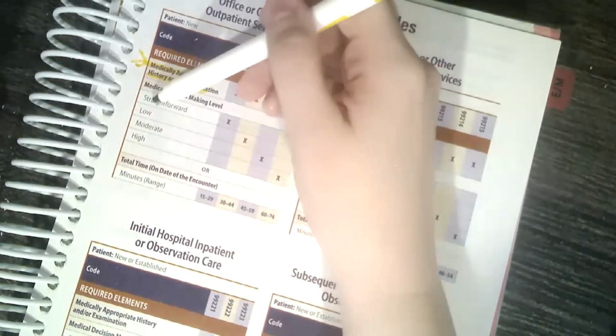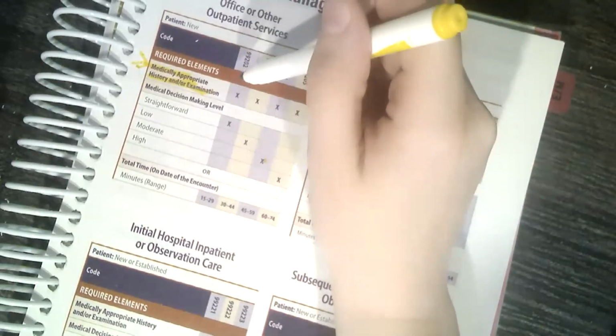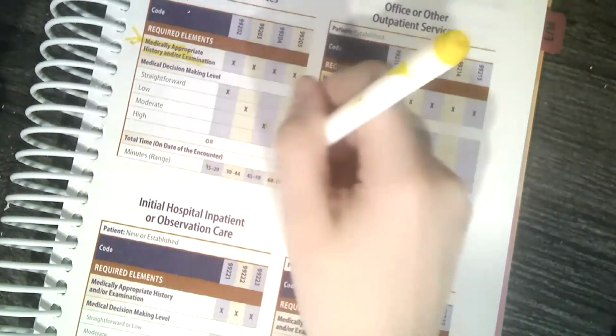But what's most helpful here is it will say, hey, once you figured out the MDM, is it straightforward? Is it low? Is it moderate? Is it high? You can just come to the chart and pick the correct code, okay? Additionally, if you are coding based on time, it has that option as well here. So we know if it's 15 to 29, 30 to 44, 45, everything I was going over when we were walking through each section. That also helps you here. So say we have an outpatient, remember here we have new patient and established patient. I think we went over that in the last video.